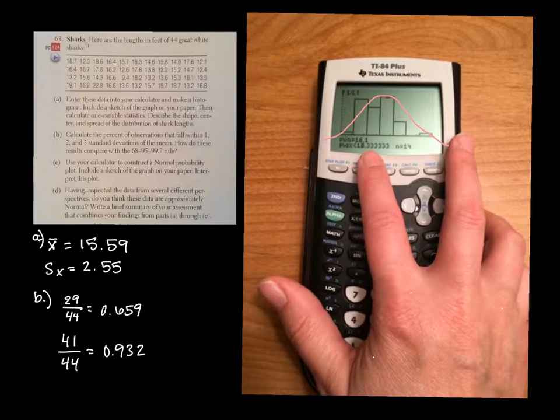I would say that that's probably as close as we're going to get, unless we did 44, which would be 100%. So 43 divided by 44 equals 97.7.